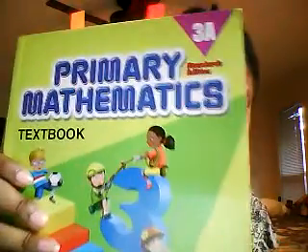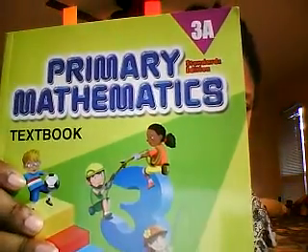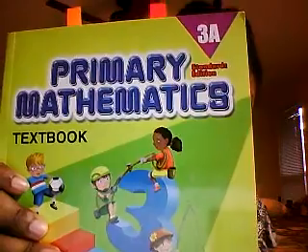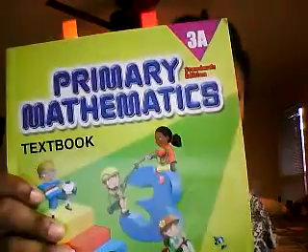This is Singapore Math Primary Mathematics Standards Edition. So think of state standards when you think of this book. And then this is Singapore Math US Edition. Now, there's a couple of things that you will see right off the bat as differences.